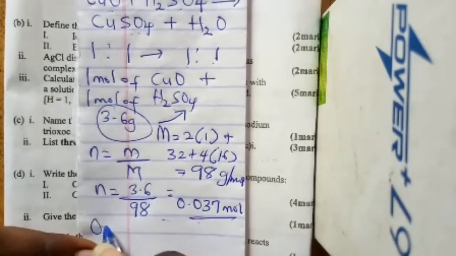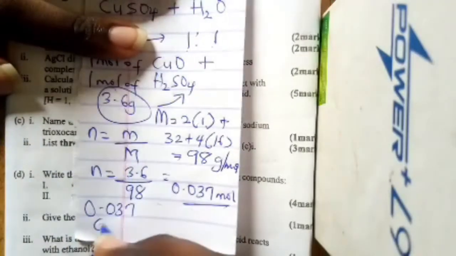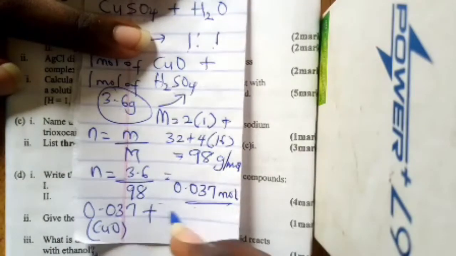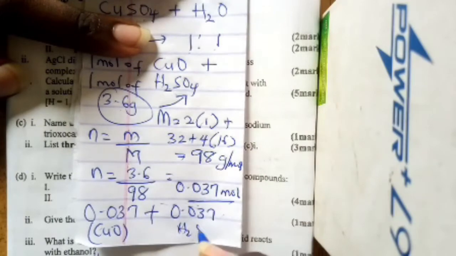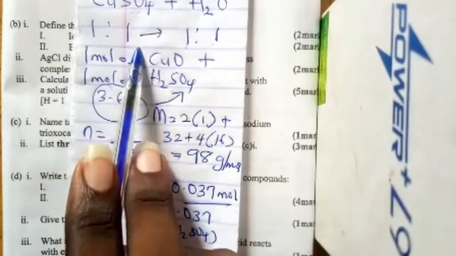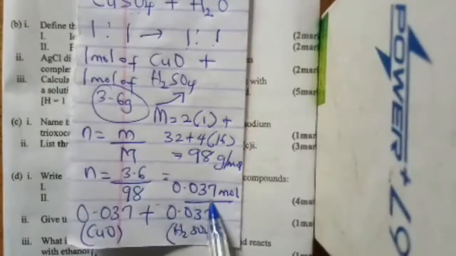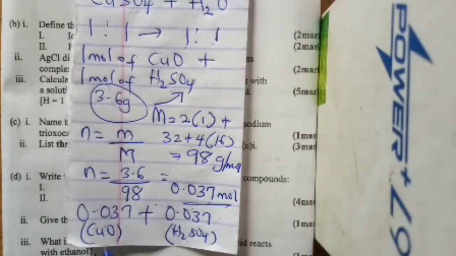So that means that 0.037 mole of copper II oxide will also react with 0.037 mole of H2SO4, because 1 mole reacts with 1 mole. So if we have 0.037 mole of H2SO4, it will also react with 0.037 mole of copper II oxide.